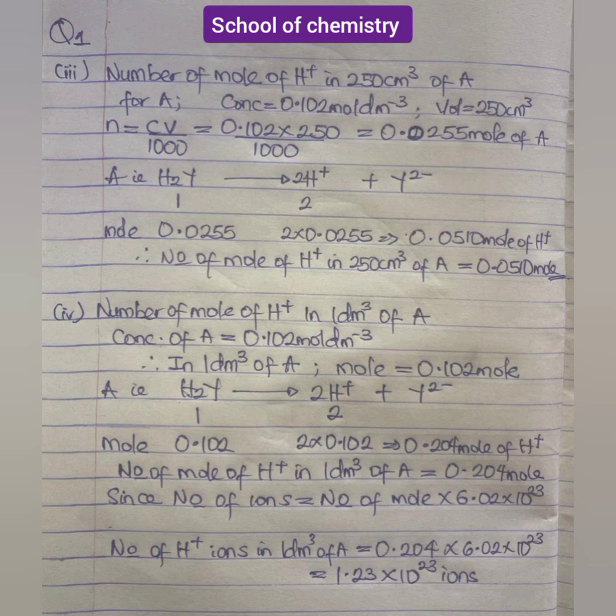Now, if you look at A, from the idea of what we have about A, H2Y. H2Y is very synonymous to H2SO4. And when H2SO4 ionizes, you're going to get 2 hydrogen ion plus SO4 2 minus. So in this same breath, we can look at H2Y. When H2Y ionizes, it gives us 2H plus and Y2 minus. That means the mole ratio comparing A and hydrogen will be 1 to 2. That means you have a coefficient of 1 attached to H2Y and a coefficient of 2 attached to H plus. So that will affect the mole.